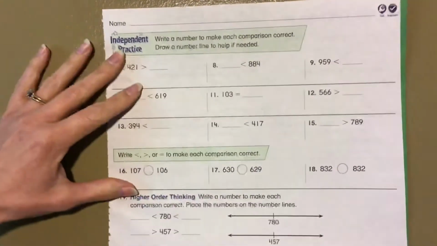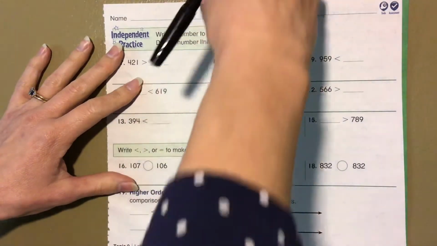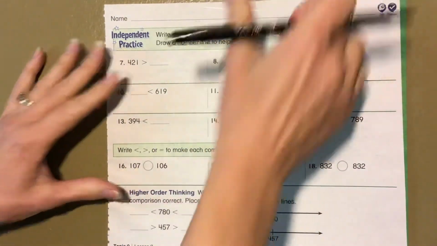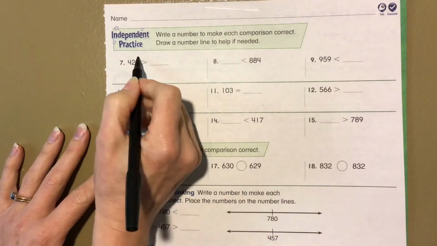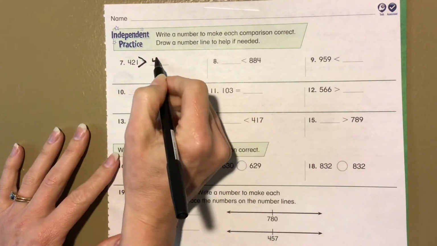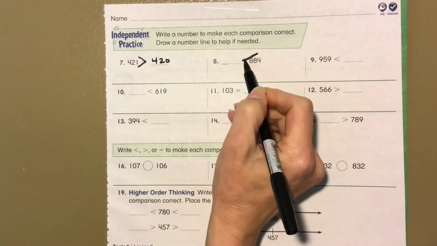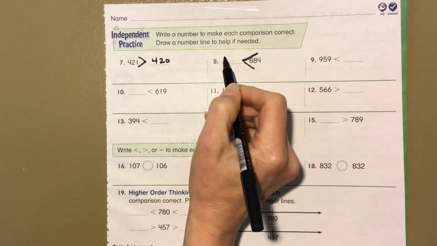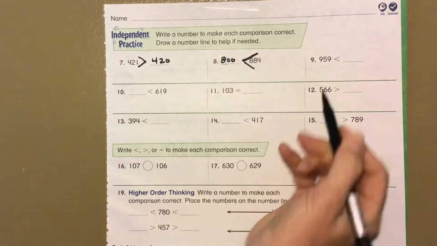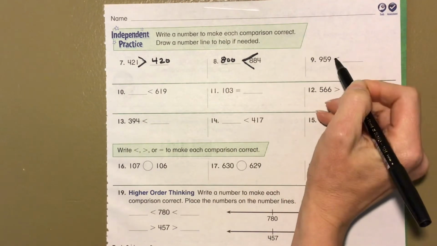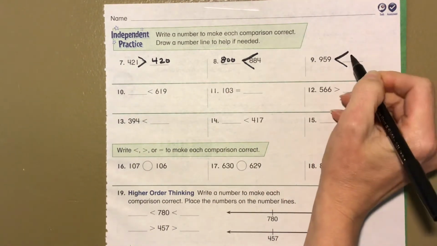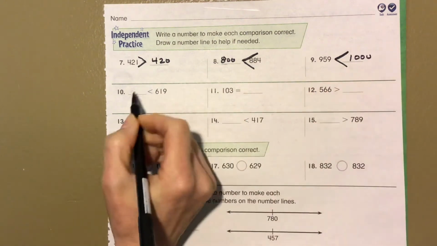All right, let's go ahead and get to our next page, our independent practice page. We're going to do basically a whole page of exactly the same thing that we just did. All right, 421 is greater than, I'm going to say 420. Blank is less than 884. I'm going to say 800. 959 is less than 1,000.